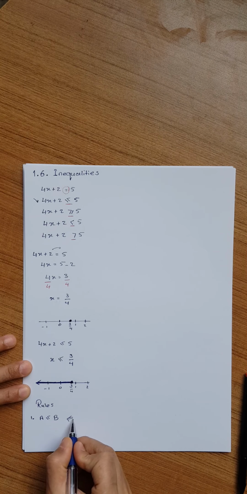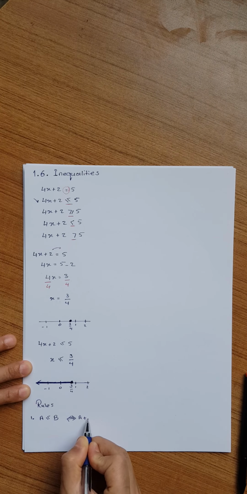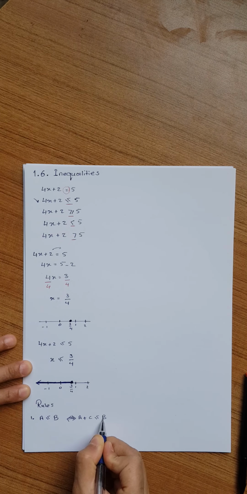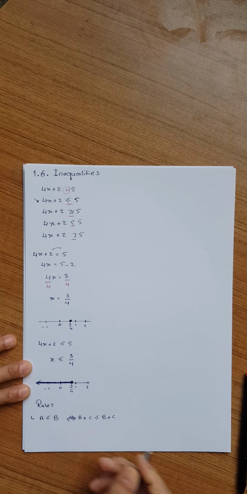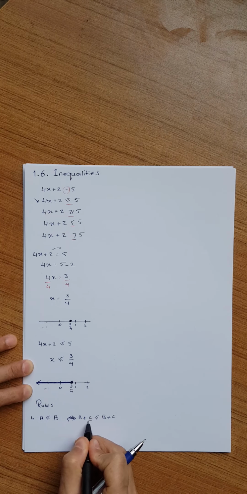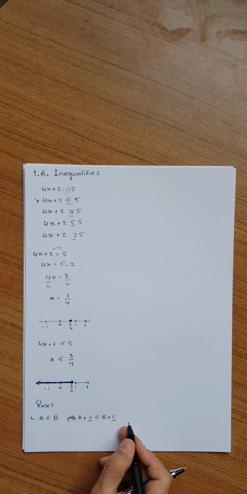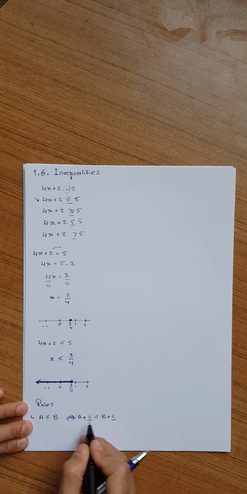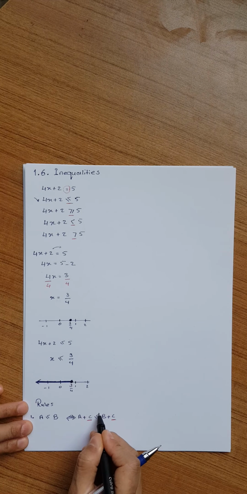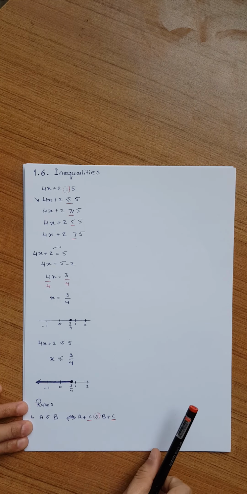That means if I have a number C, a term C, and I add that C to both of the sides, the inequality will still hold the same. If you look here, I added C, any term, an equal term, of course, adding the same quantity to both of the sides of that inequality. This will still remain the same and not change sign.